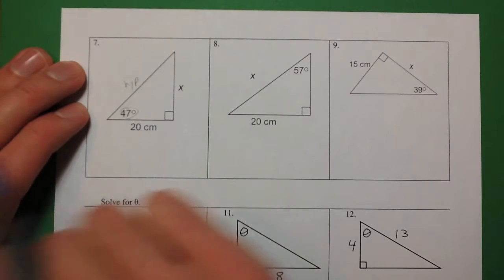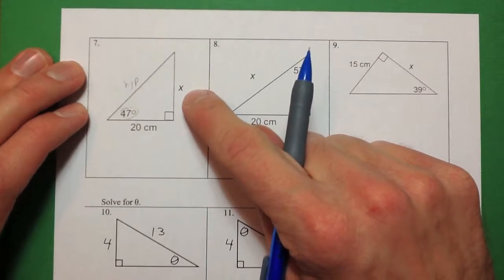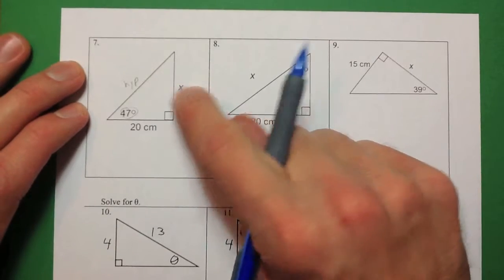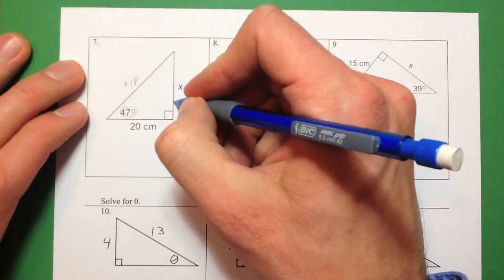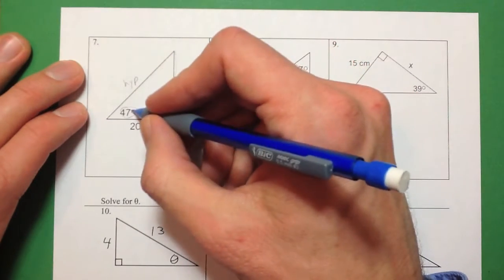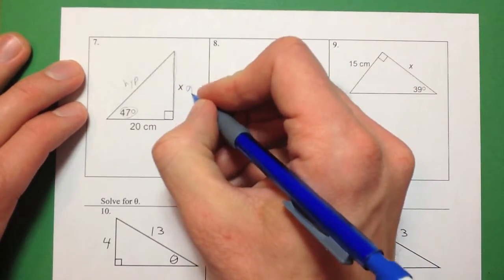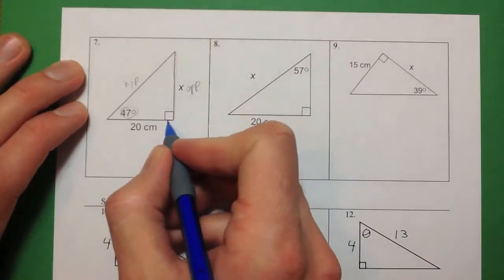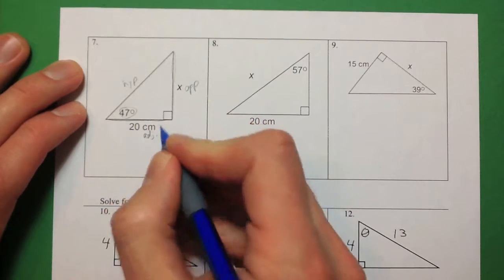What I do need to know is what to call that. Yes, I can call it x, but it is across from this. This never ever will touch that 47-degree angle. Never runs into that corner. This is opposite, and this does run into that corner, therefore it is adjacent.